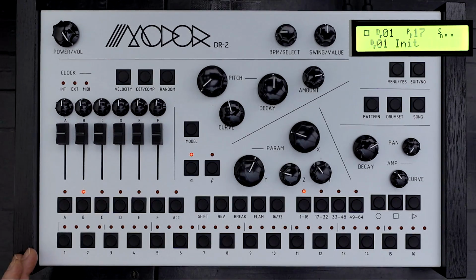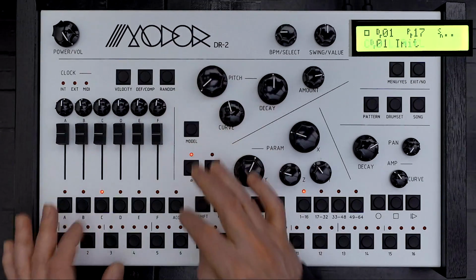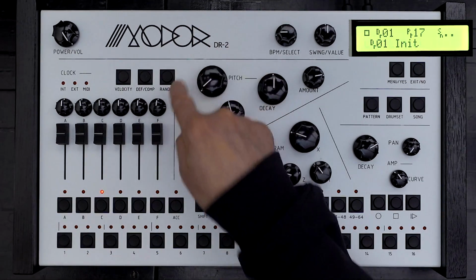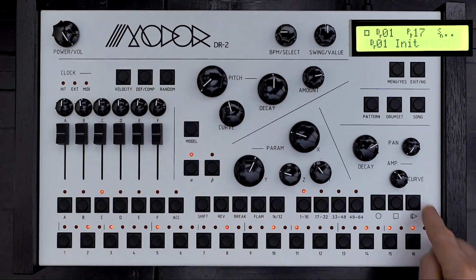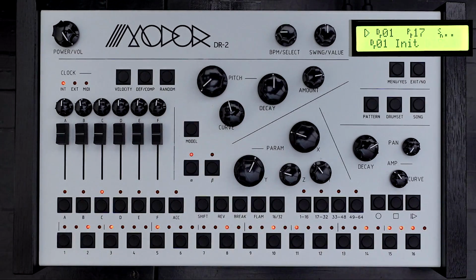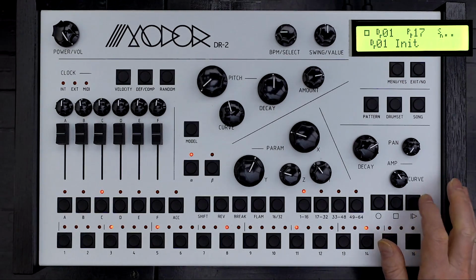Well, let's say we wanted some random content in there. We couldn't be bothered to think of anything ourselves. Here's a channel, random button, press the channel. Now, it's filled it up with some random content. In fact, why not fill them all?